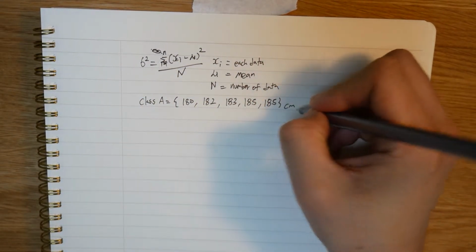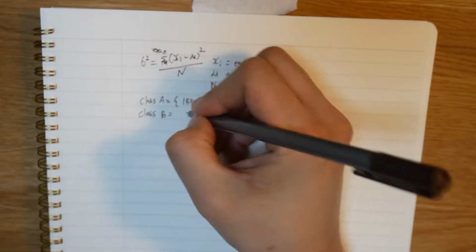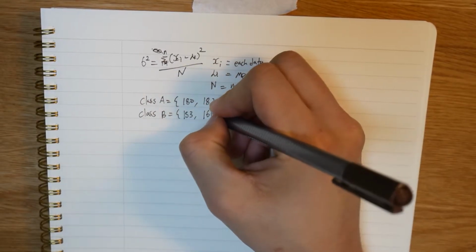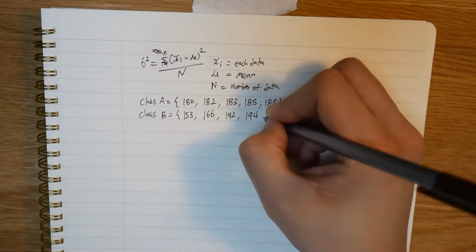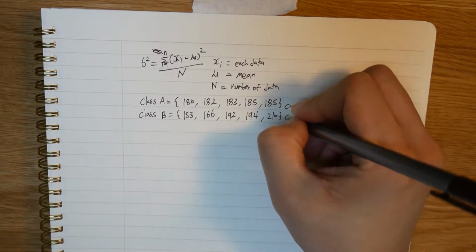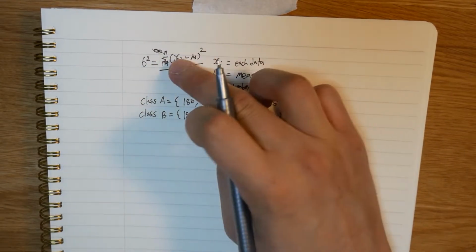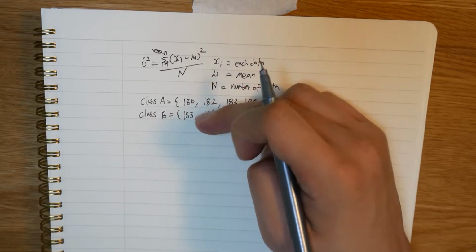Of course, the unit for the height is centimeters. Class B has the heights 153, 166, 192, 194, and 210 centimeters.